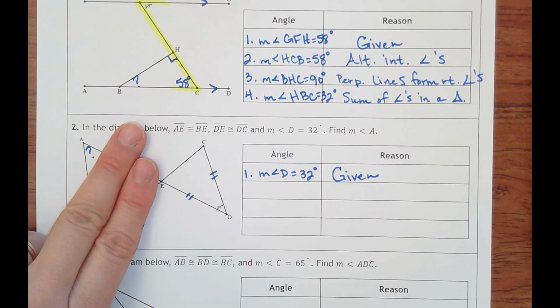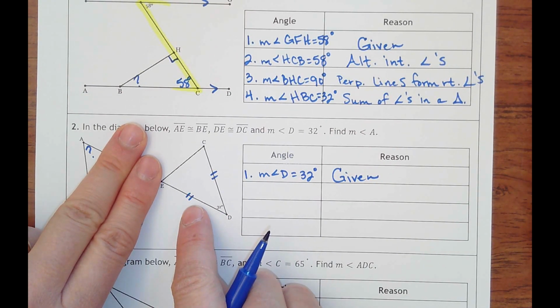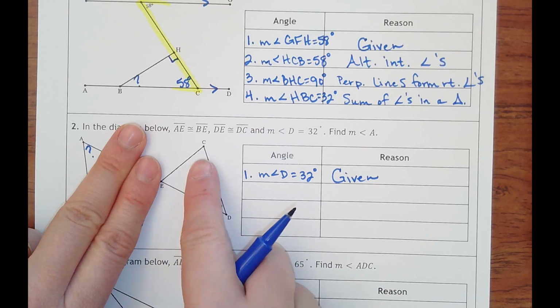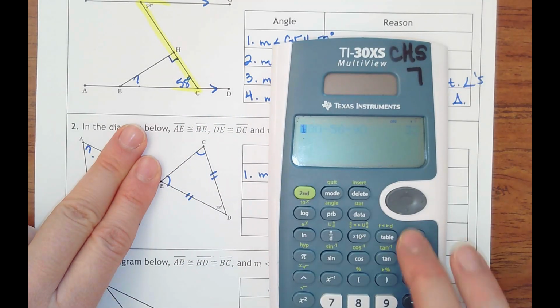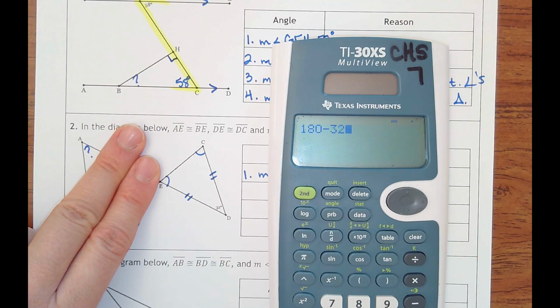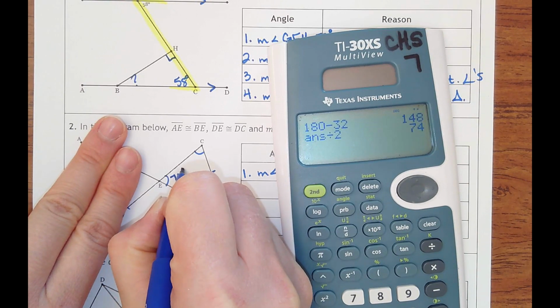And then I look at this triangle. Always start with what you're given and work from there. This must be an isosceles triangle, so I could figure out these two base angles. I know that they're congruent by taking 180 minus 32 and then splitting that in half. So each angle would be 74 degrees.